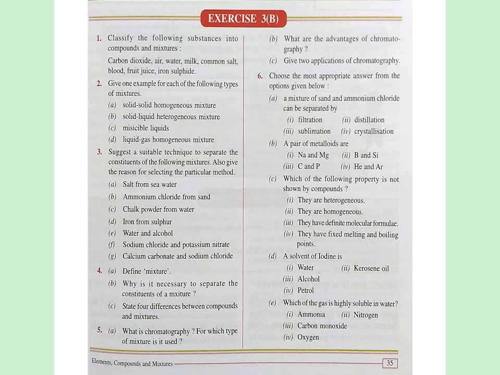So chromatography is a separation technique for a homogeneous mixture, better to say a liquid mixture. It is not applicable for solids, but it is applicable for solutions.